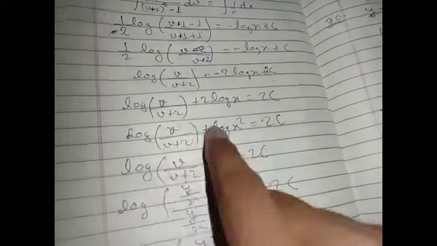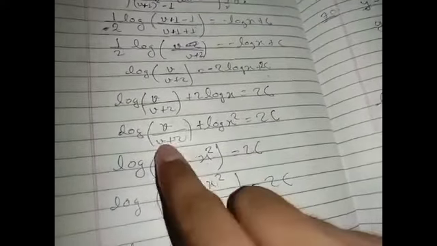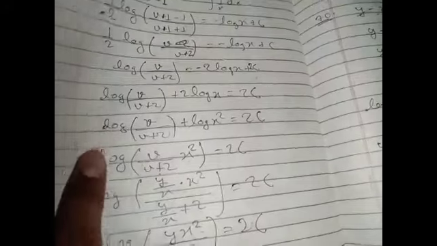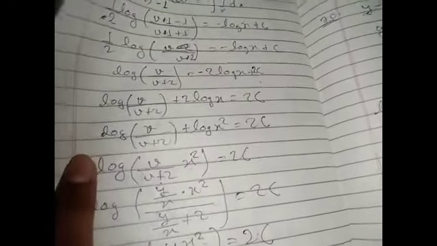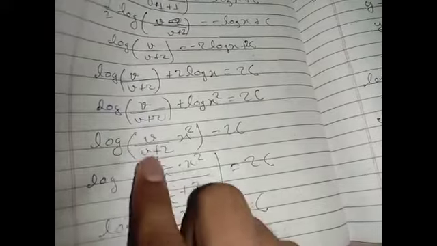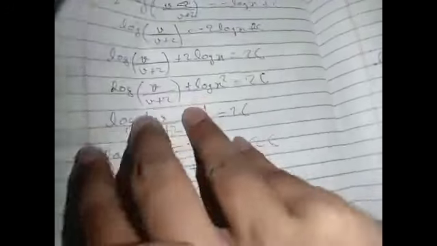And in our final answer, do remember to put the value of v as y upon x, because we have considered y is equal to vx. So we will put here v is equal to y upon x. Next we will solve it and we will finally get the answer.